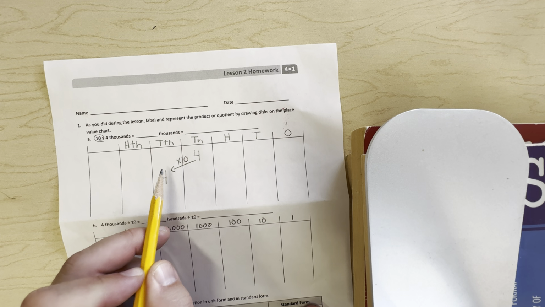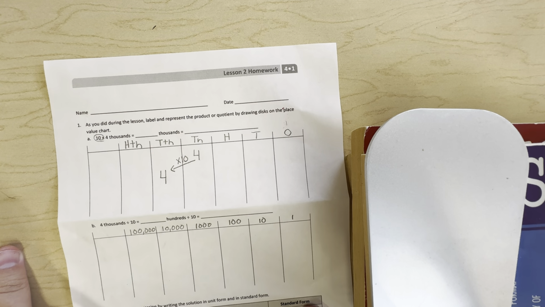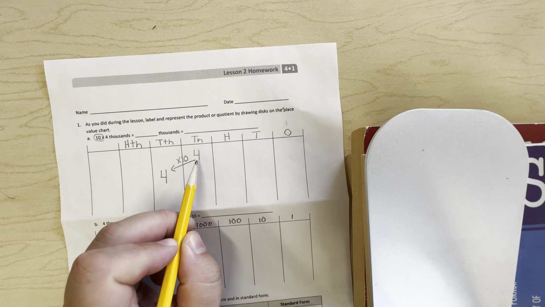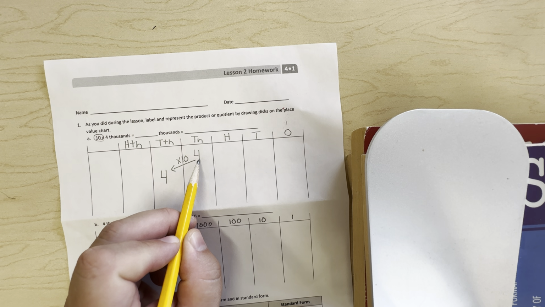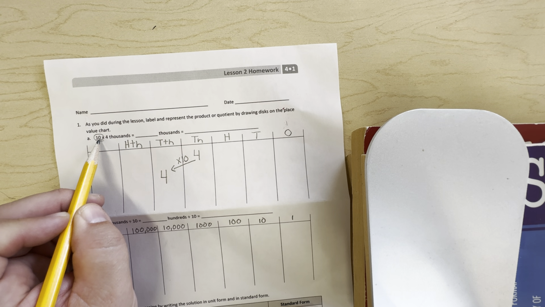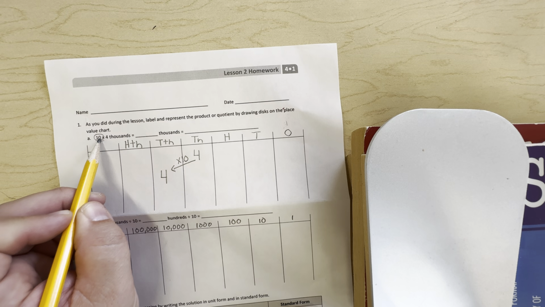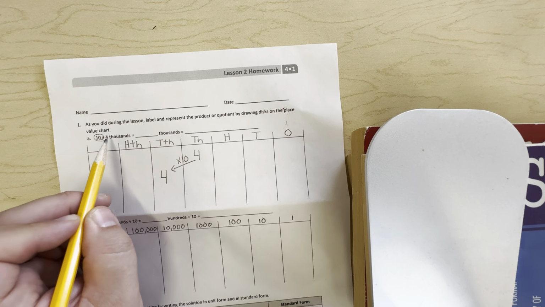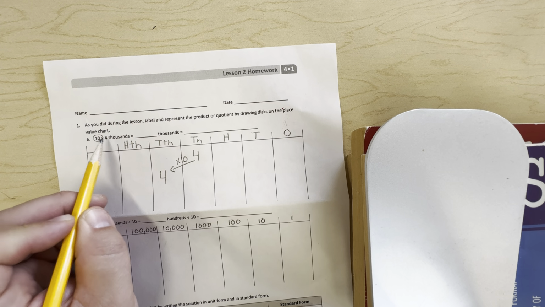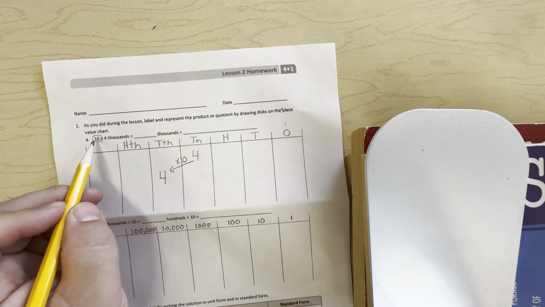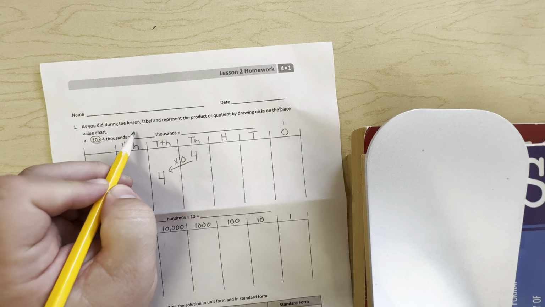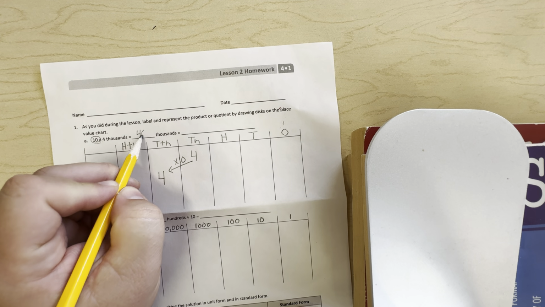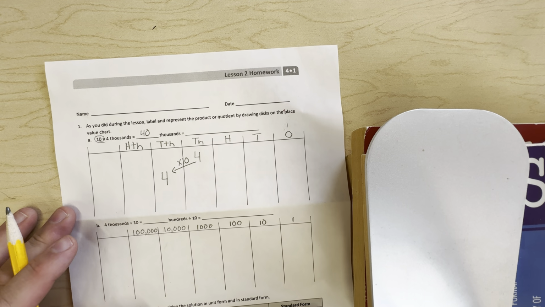The value of our digits gets greater as we move to the left. So we had 4 in the thousands, and we are multiplying it by 10 times as much. So 10 times 4 would be 40 thousands, right?